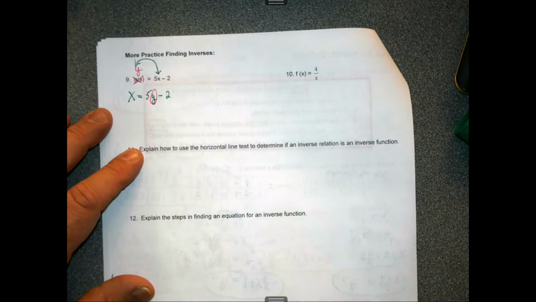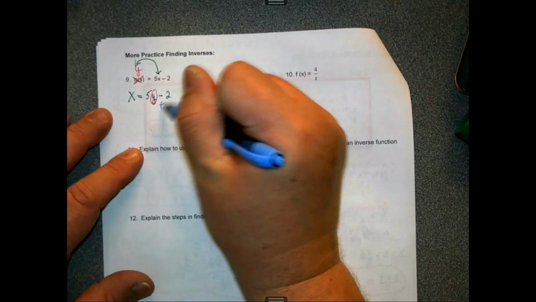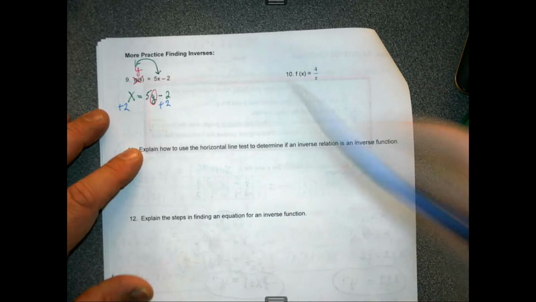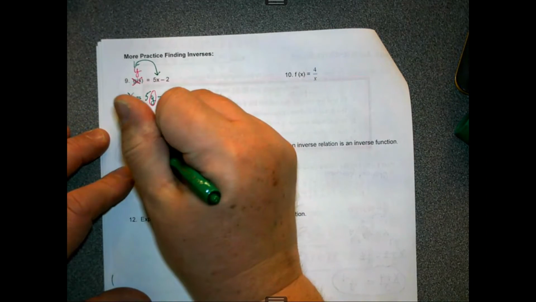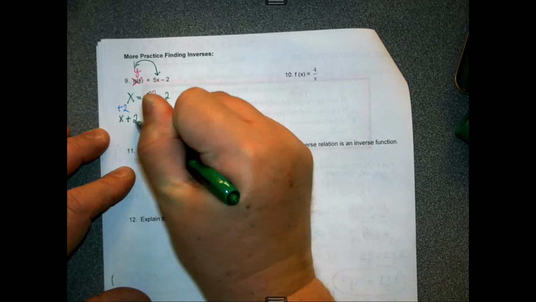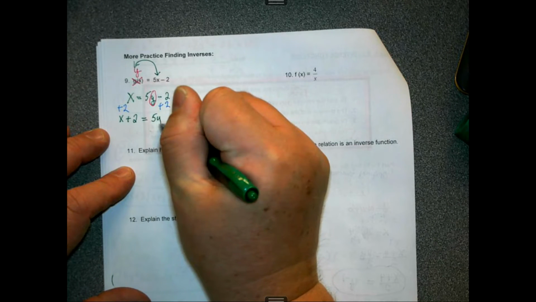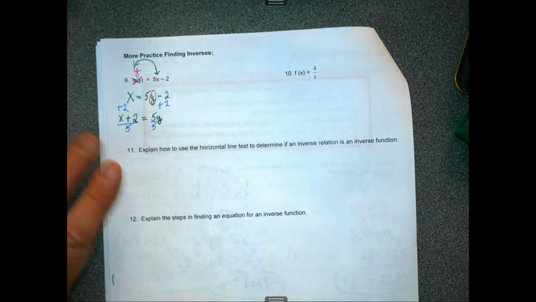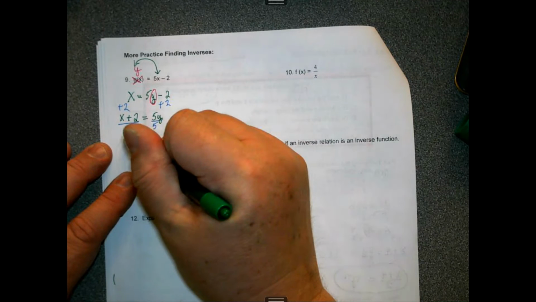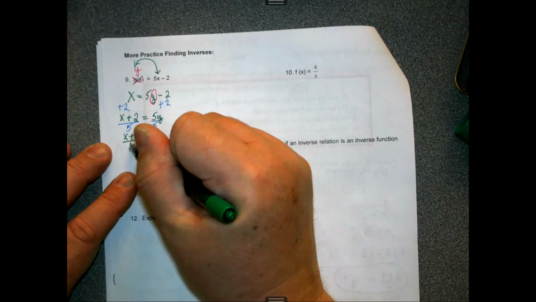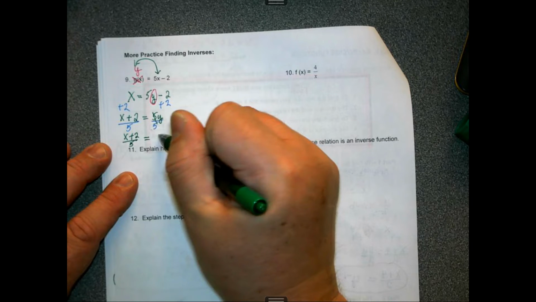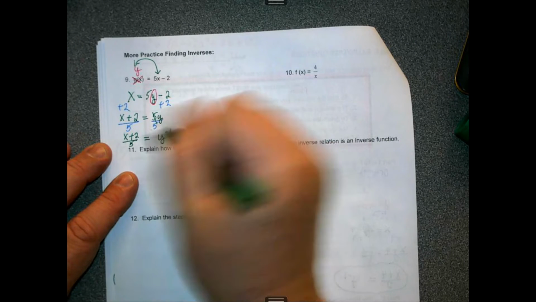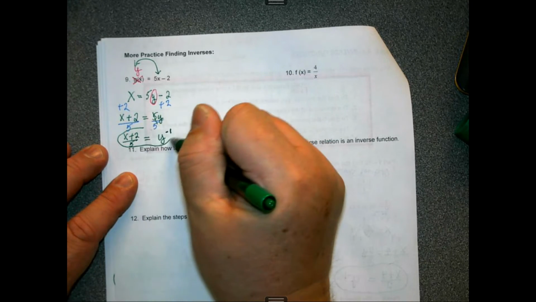So I'm going to add 2 to both sides. So I have x plus 2 equals 5y. Now I'm going to divide this whole thing by 5. Because we're not going to graph, we don't need to simplify it. So I have x plus 2 over 5. That equals my inverse. Don't forget the little minus 1 to denote that it's an inverse.